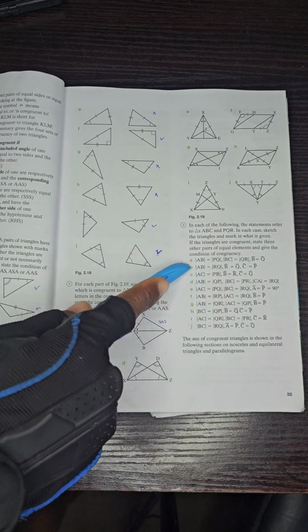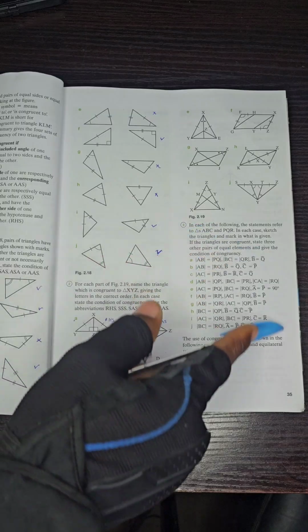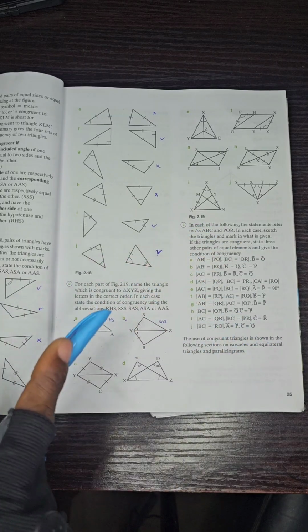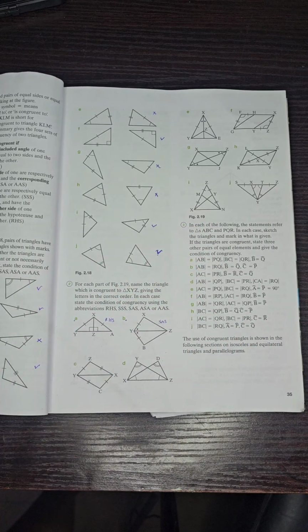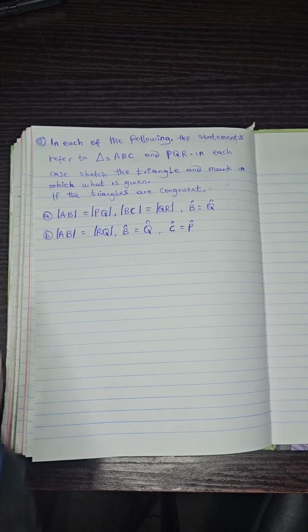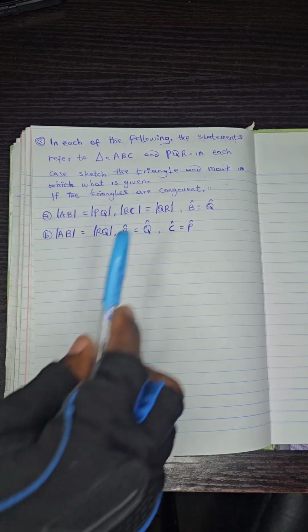So let's go to number 3. Now we are being given a notation, so we have to reproduce the notation and check the congruence. I'll just pick out two and solve. In this case, we need to sketch. That's how I have to write it out.